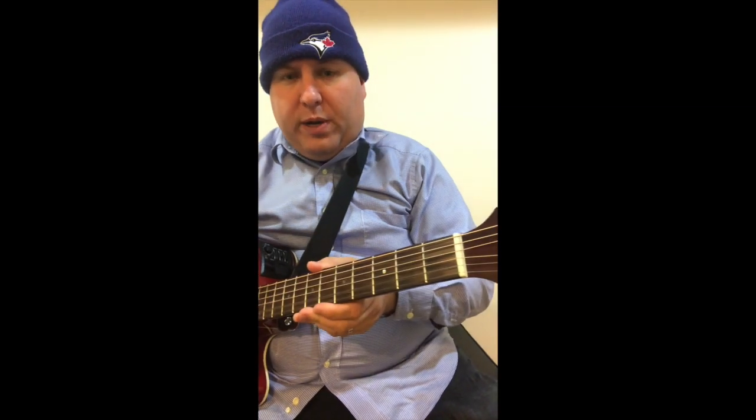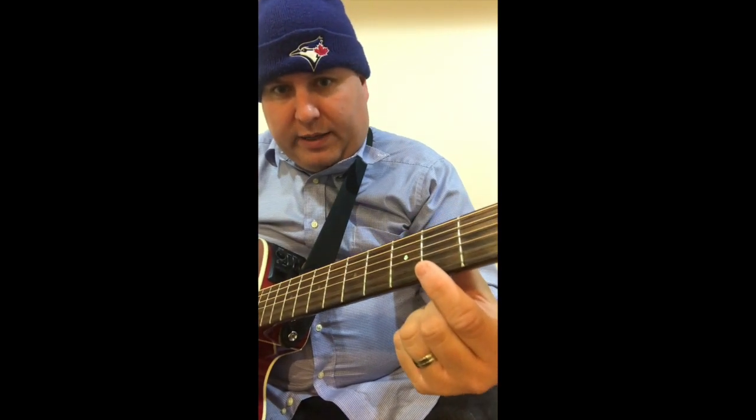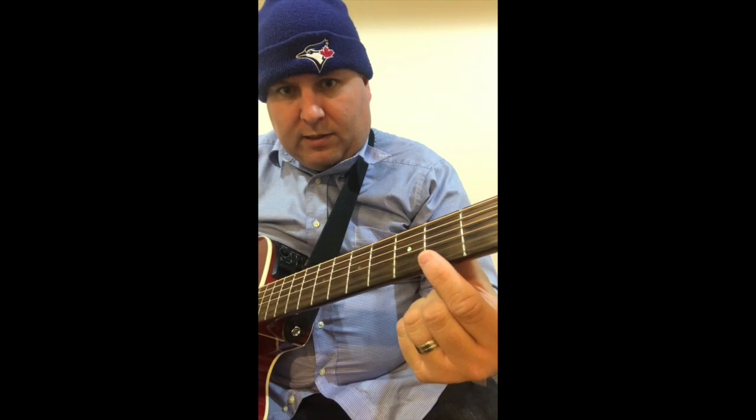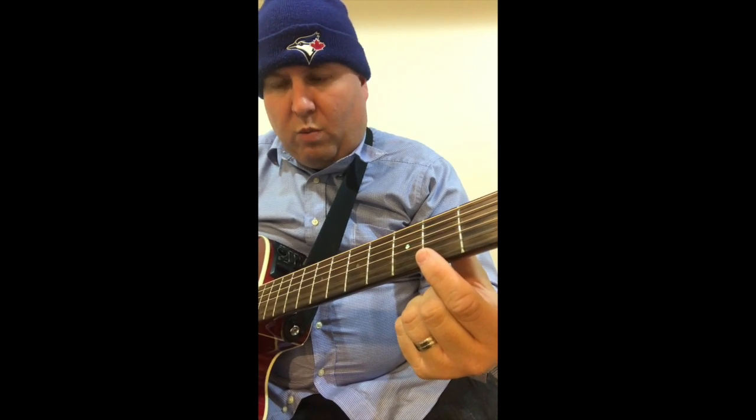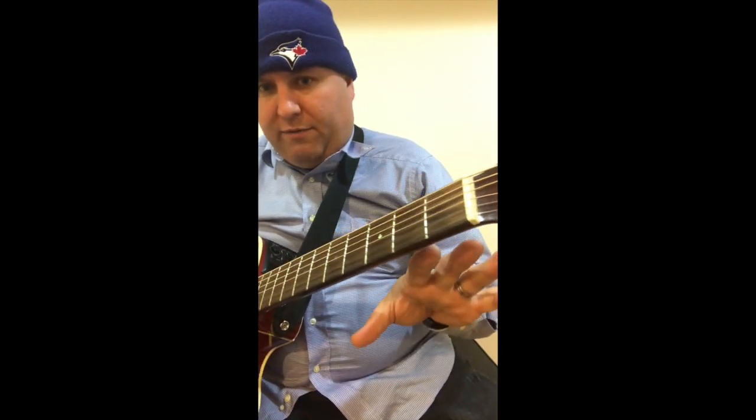This is chapter 1L, X's and O's. And this is talking about in chord diagrams whether to play the string open like this, no fingers on it, whether to block the string, that's an X, or whether just to not play the string at all.